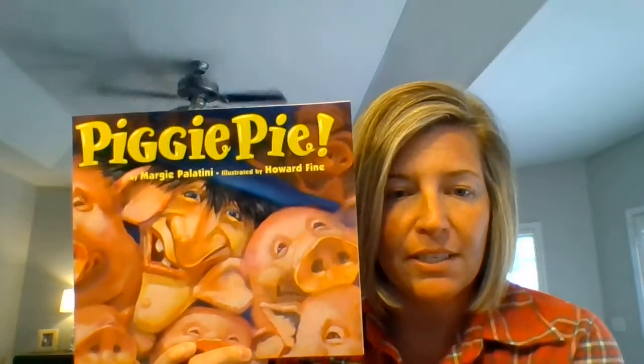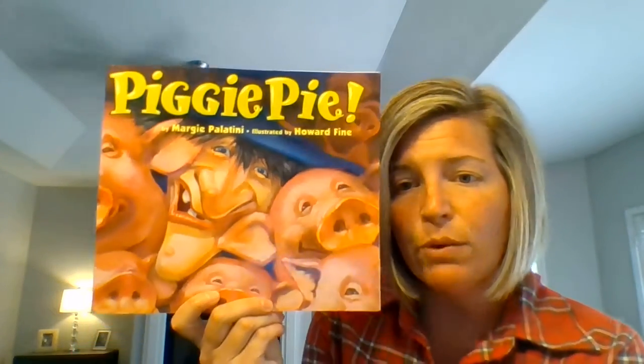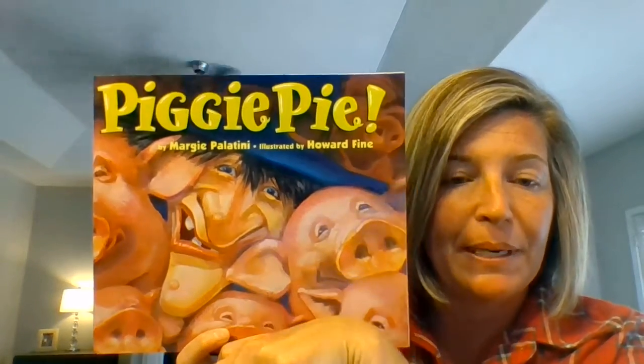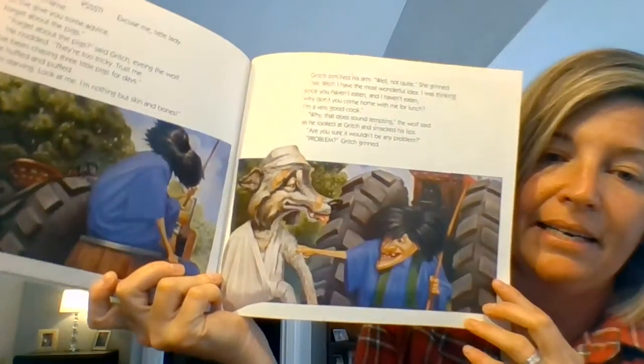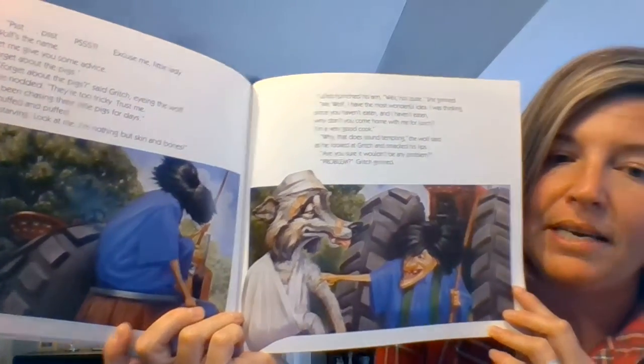You just finished listening to Piggy Pie, and it was all about Gritch the witch who wanted to have piggy pie, and she didn't have any piggies, so she went off on a quest to find them, and she never could. We are left at the very end, if you remember, when she ran into this guy, the big bad wolf, and he basically told her, I didn't have any luck with him either, so they decided to go have lunch.